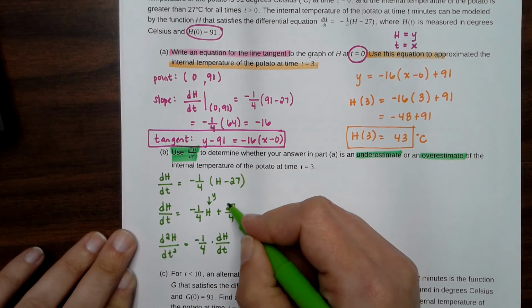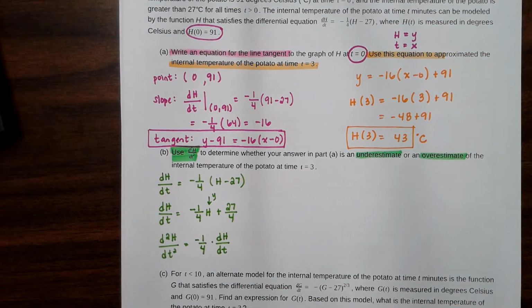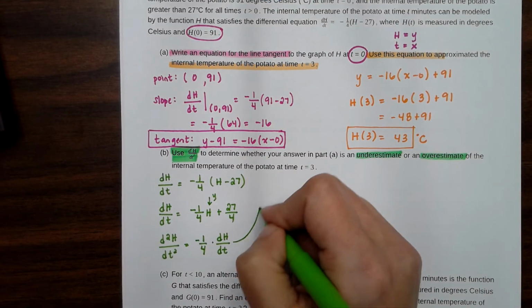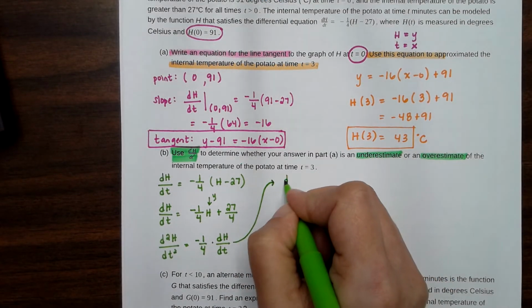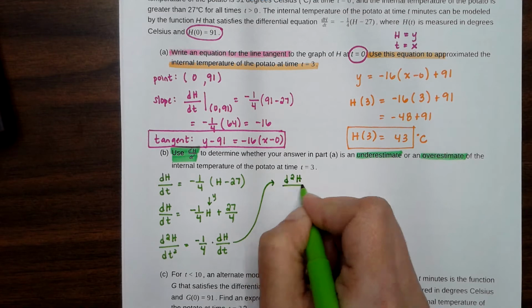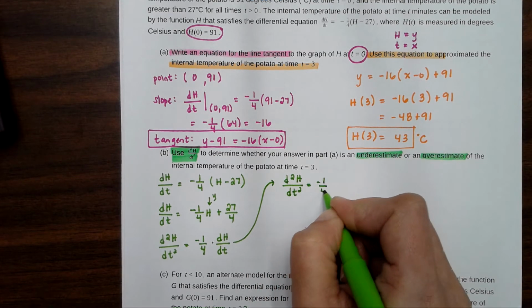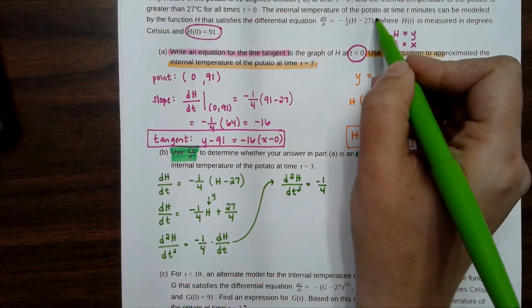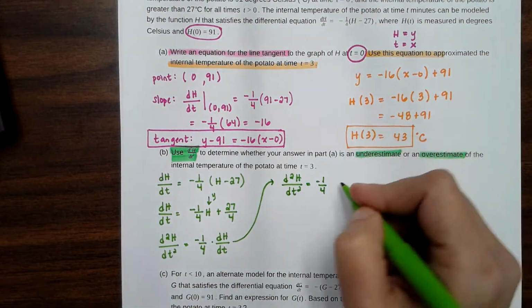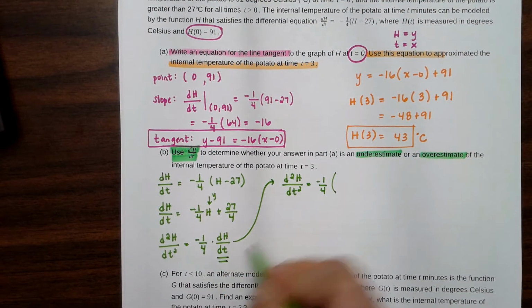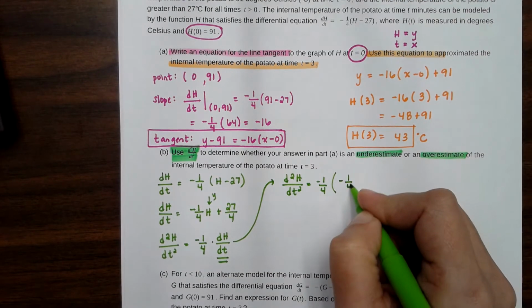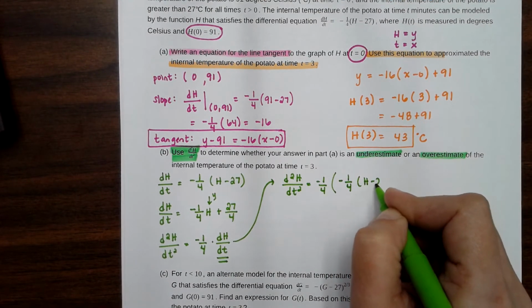The derivative of 27 over 4 would just be 0. It's gone because it's just a number. Finally, in order to get my second derivative, I'm going to replace the dh over dt in this equation with what I already know. And what I already know is that dh over dt is this. So I'm going to replace this with -1/4 parentheses h minus 27.